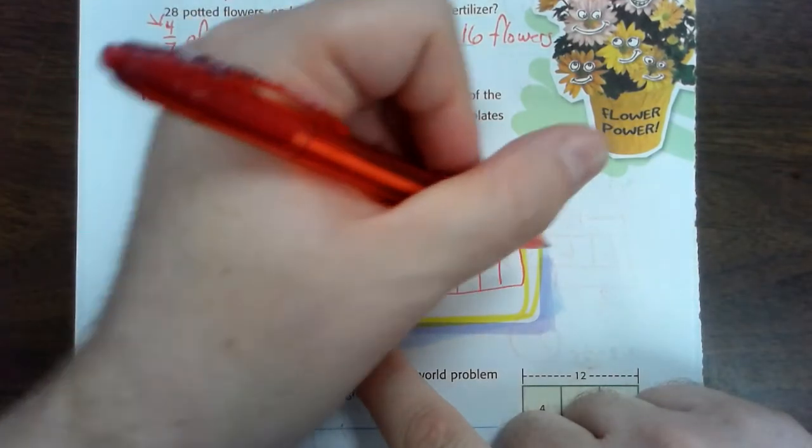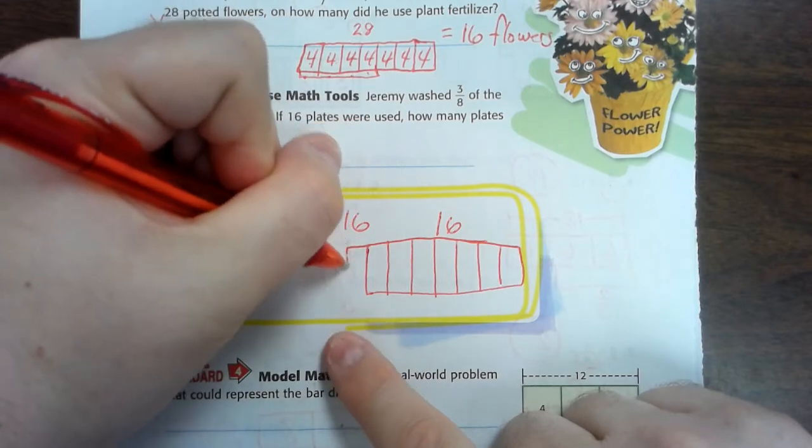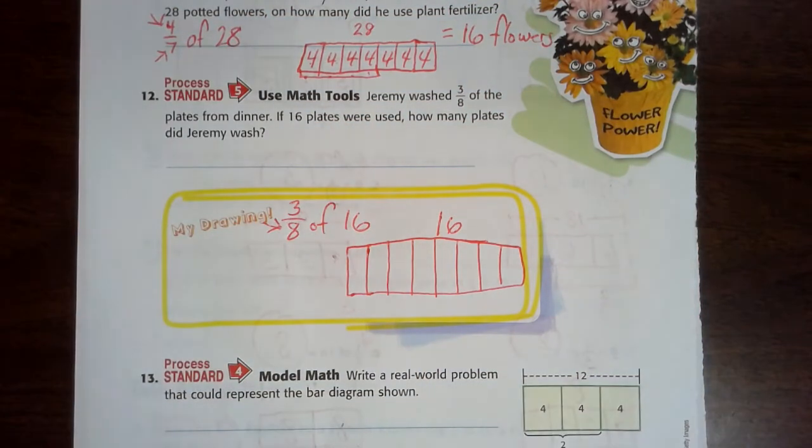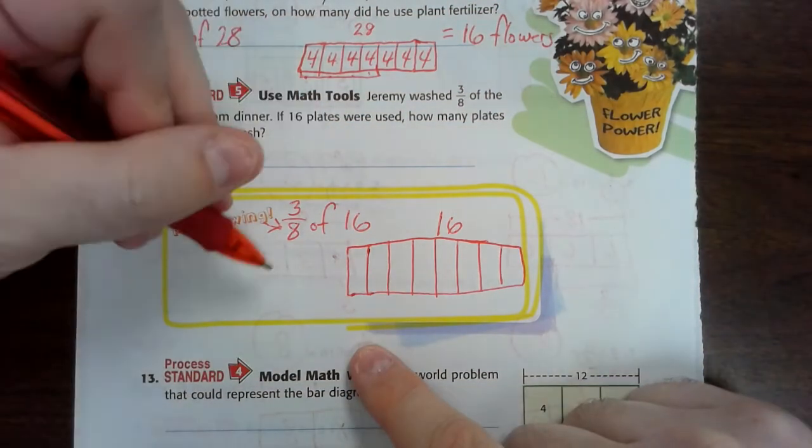1, 2, 3, 4, 5, 6, 7. Yeah, see, I got to draw one more box. There's 8 boxes there. Okay, that's my diagram.